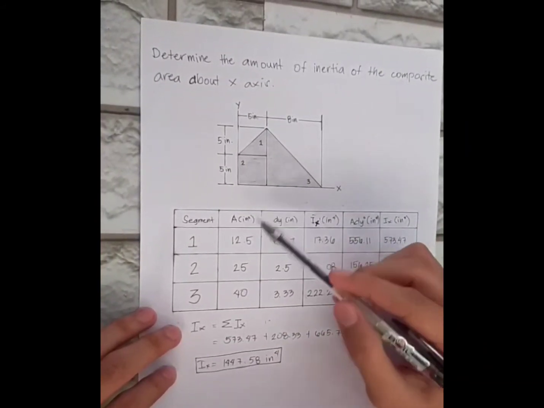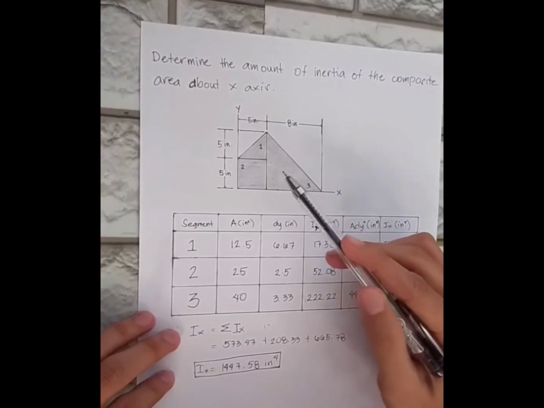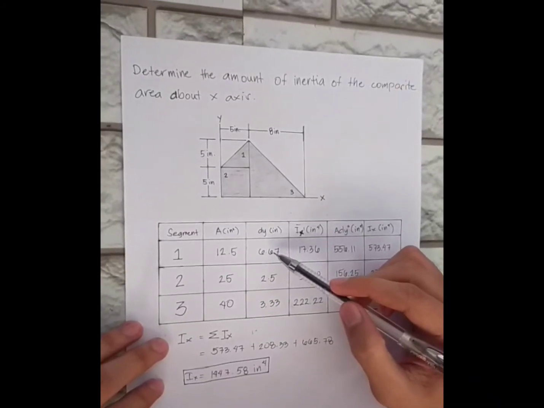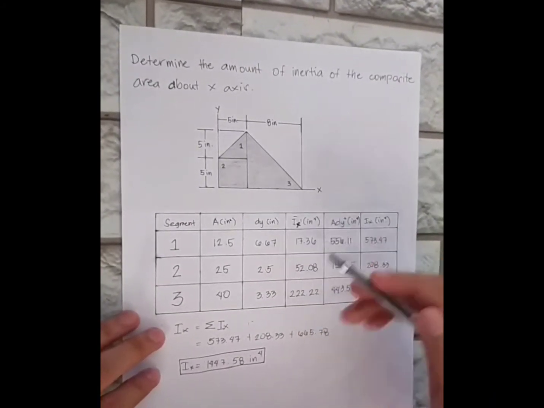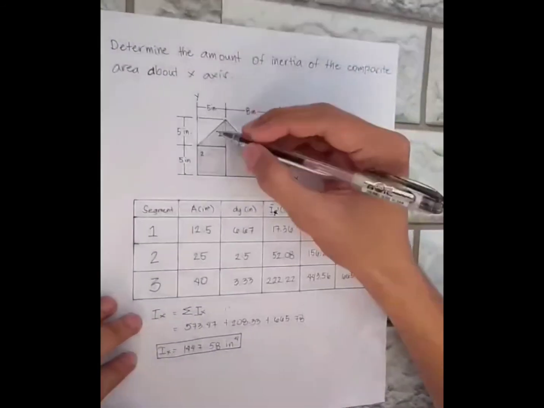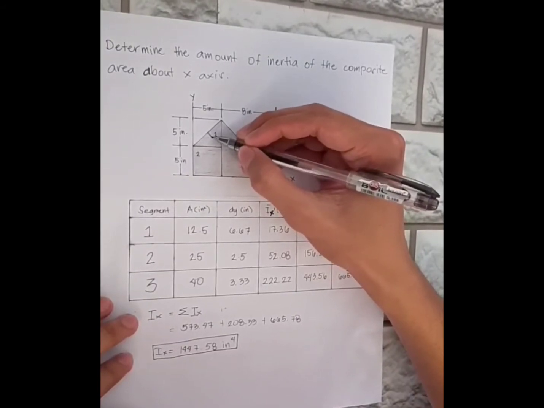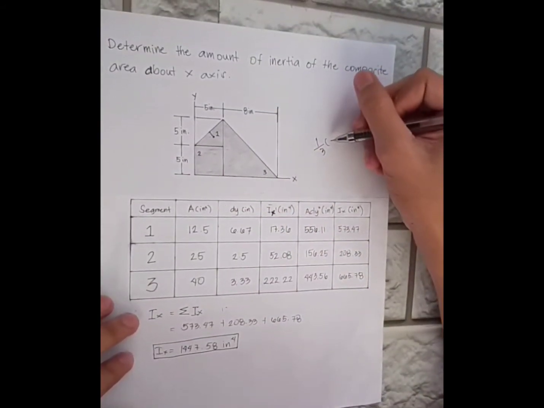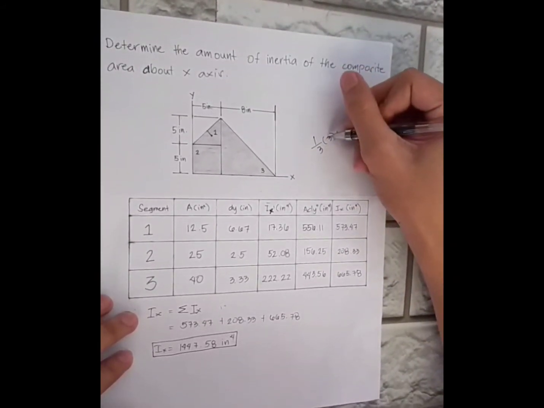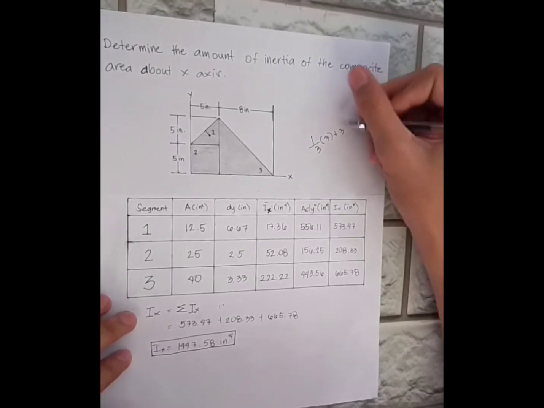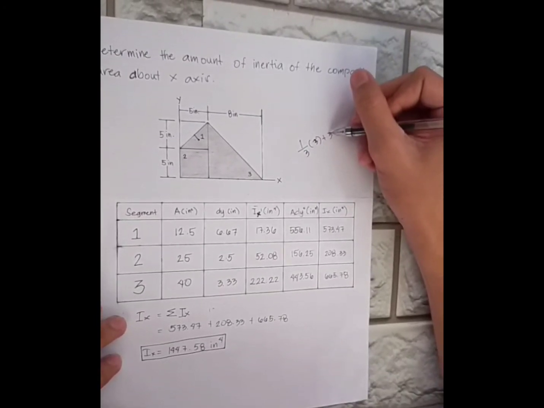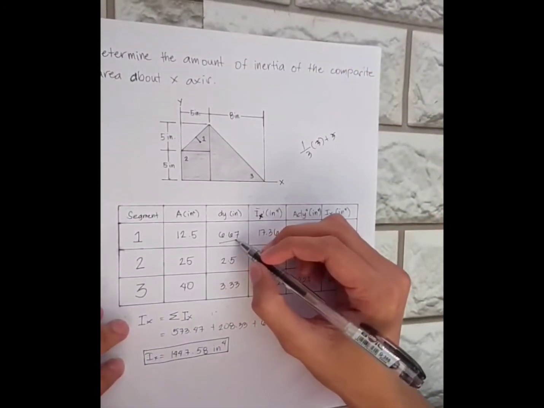We simply use the area of the triangle, and for dy, we use 1/3 so that we can determine the centroid of the triangle, using 1/3 times 3 plus, this is just an example, or with our given, it will be 1/3 times 5 plus 5, so we can get 6.67.